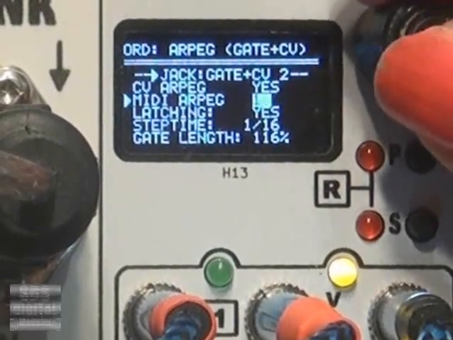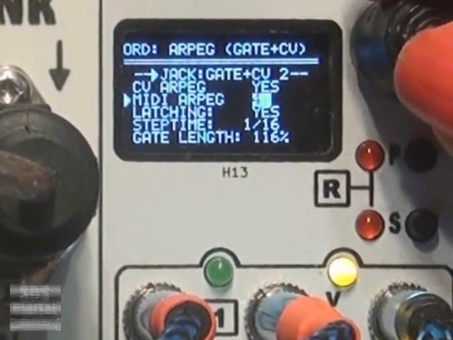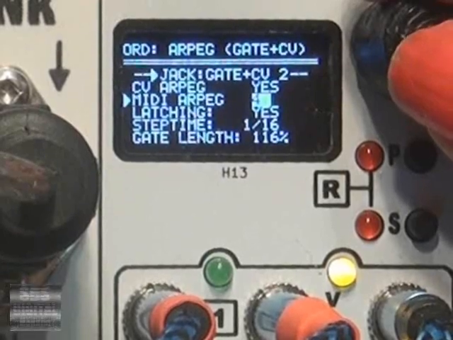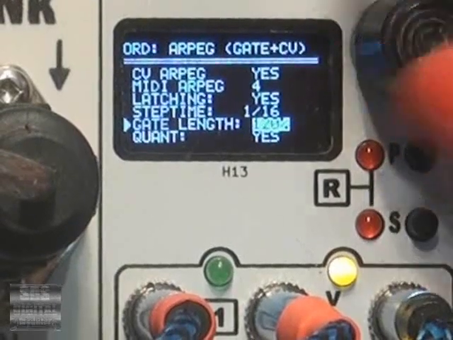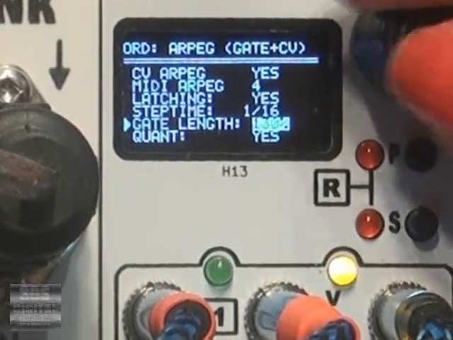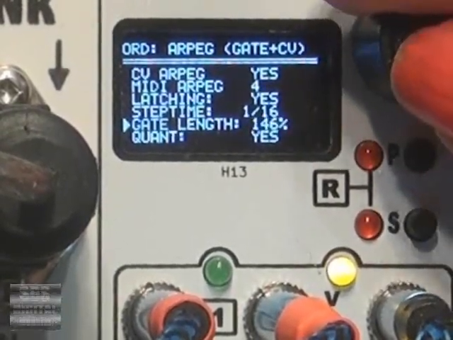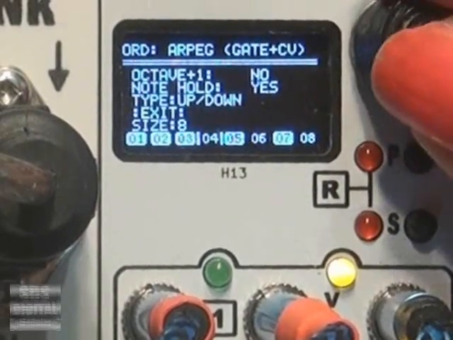I'll turn on MIDI, but it's hard to hear the missing note triggers. I'll try filling in the mask pattern.